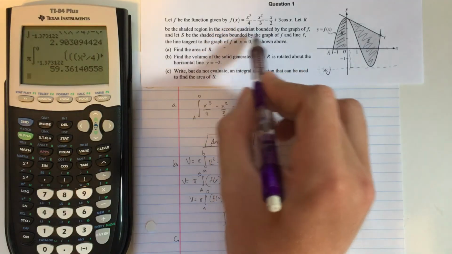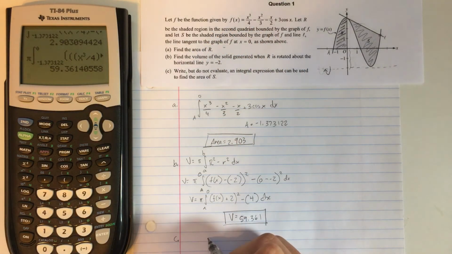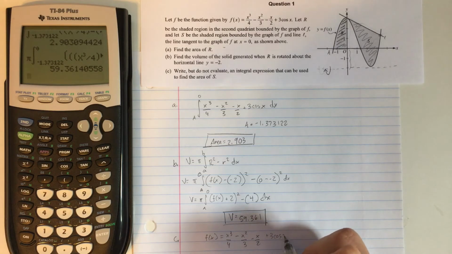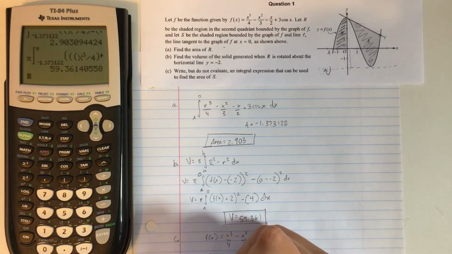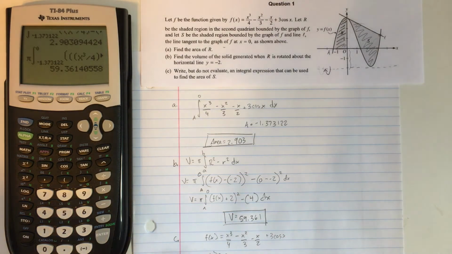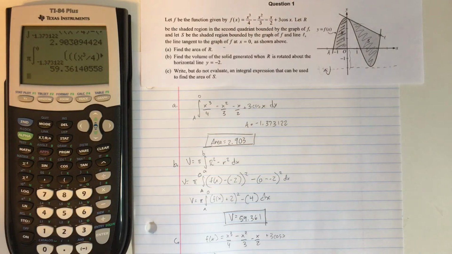So we'll do that first: calculate the derivative of our original f of x, which is x third over 4 minus x squared over 3 minus x over 2 plus 3 cosine of x.